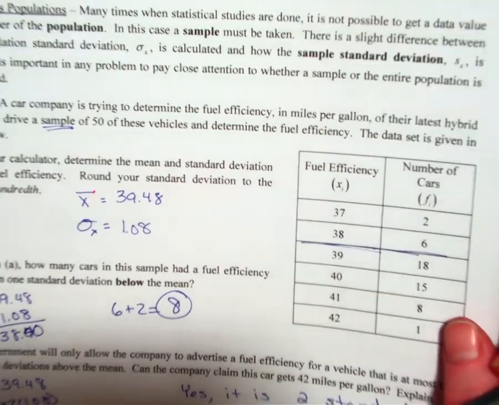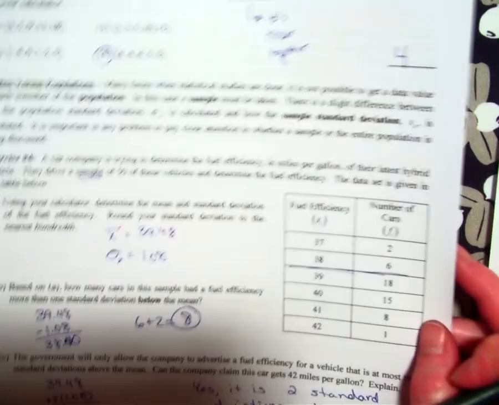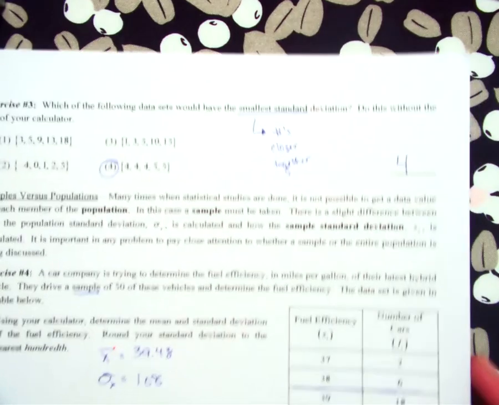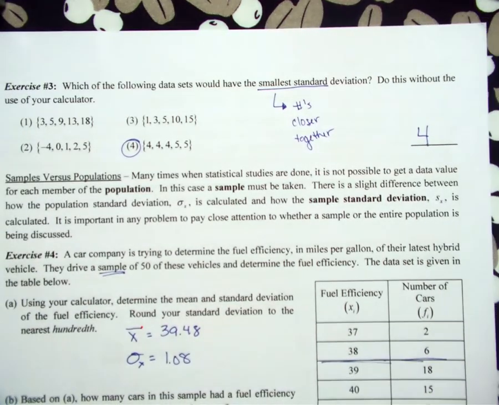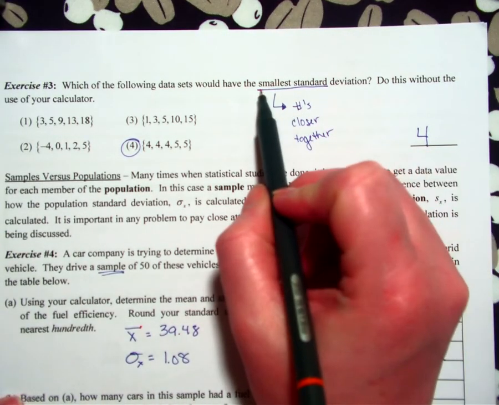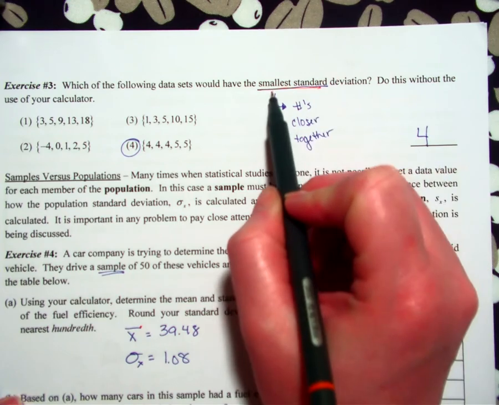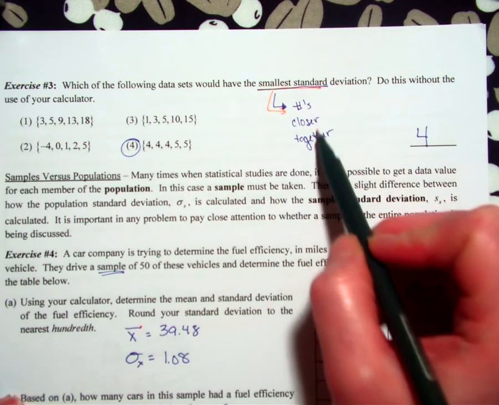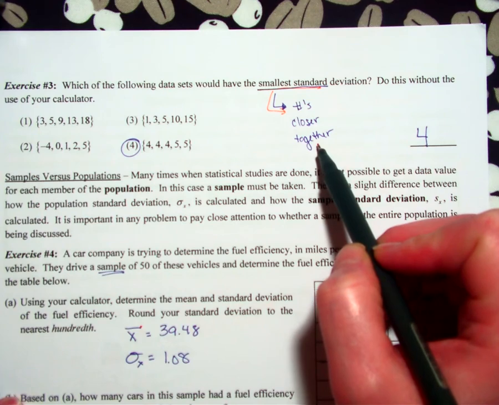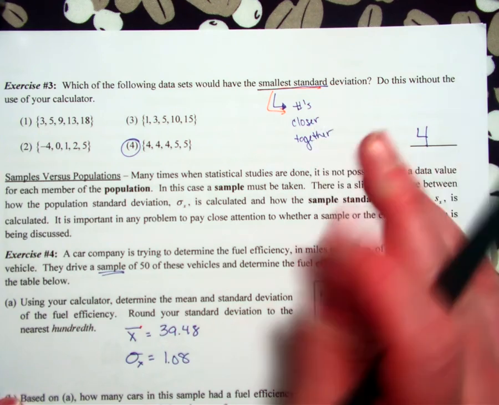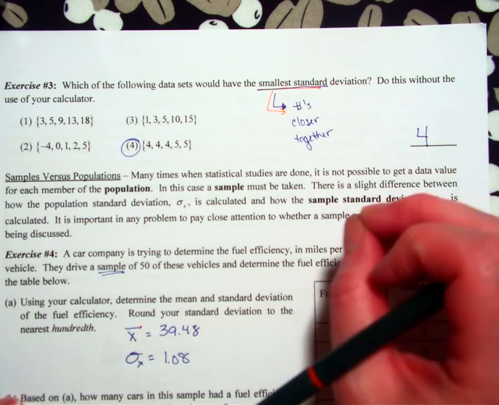So number 3 here, let me zoom back out a little bit, move this guy up. They want to know which one has the smallest standard deviation. My little note here, as you can see, that means the numbers are the closest together. So again, smallest standard deviation means the numbers are the most similar.